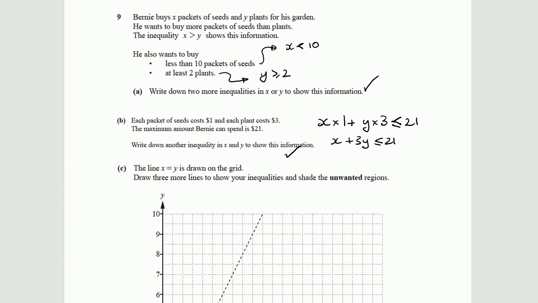Now they're drawing on the grid X equals Y, and they want to draw 3 more lines to show the inequalities and shade the unwanted regions. So my inequalities are X is greater than Y, then X is less than 10, Y is equal to or greater than 2, and X plus 3Y is less than or equal to 21.